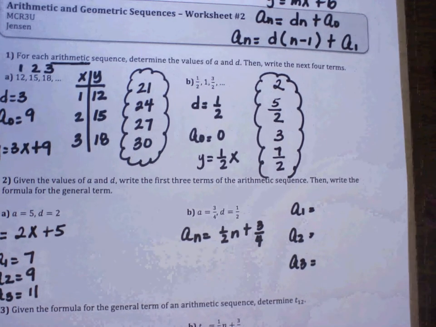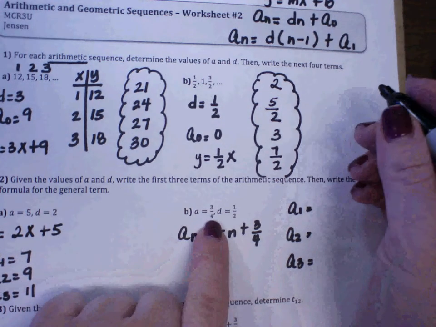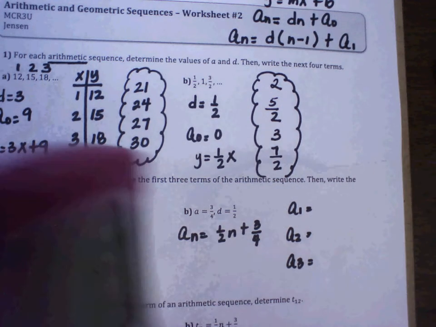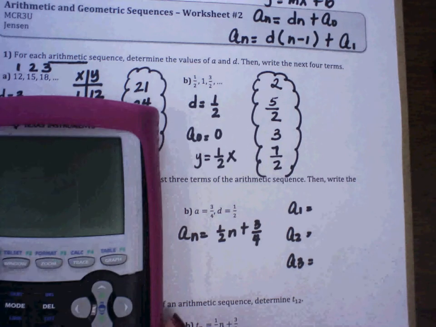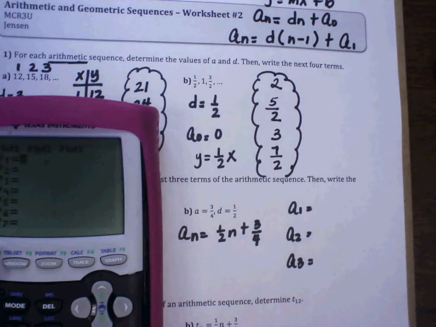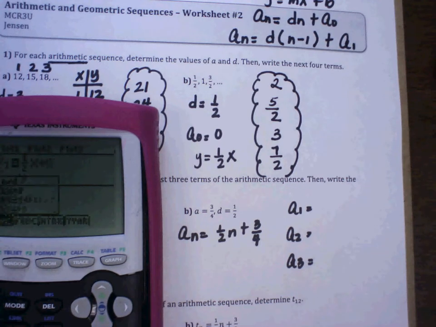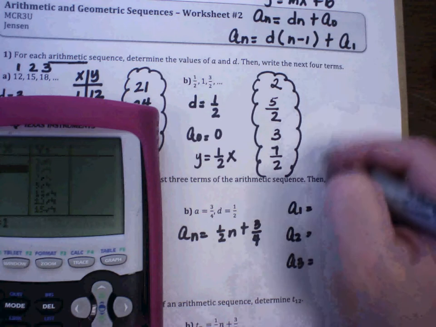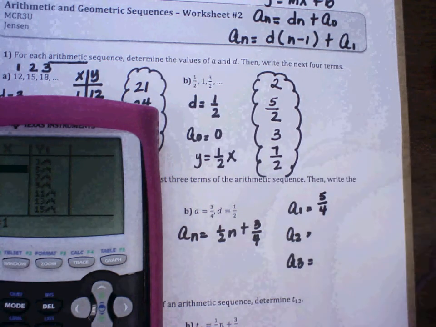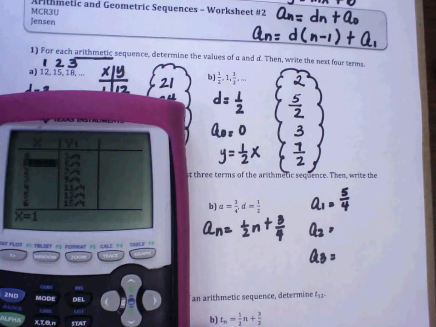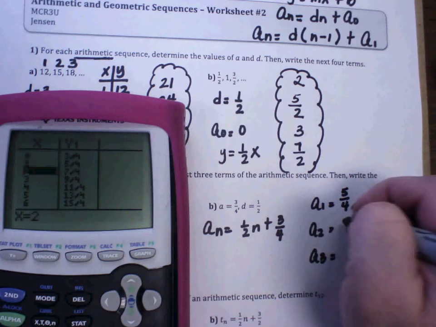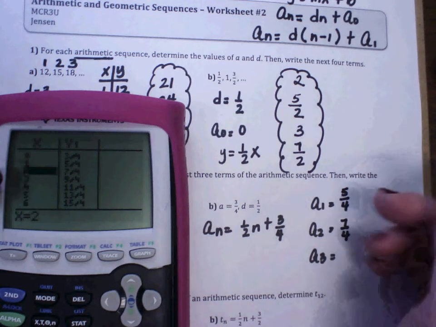I would put it on the table, and then go straight to the table. What is A of 1? 5/4. What's A of 2? 7/4. And what's A of 3? 9/4. All right?